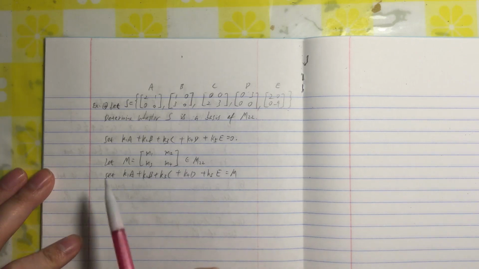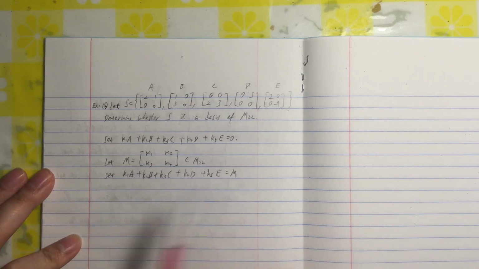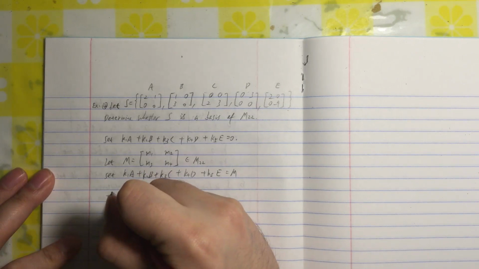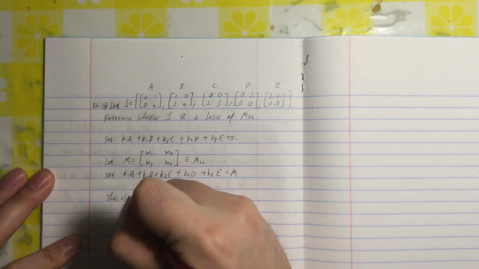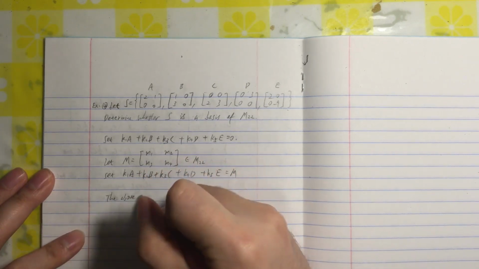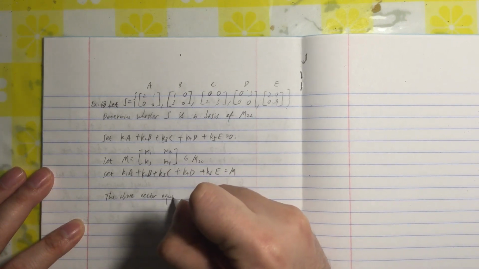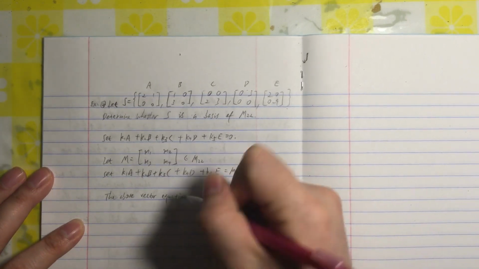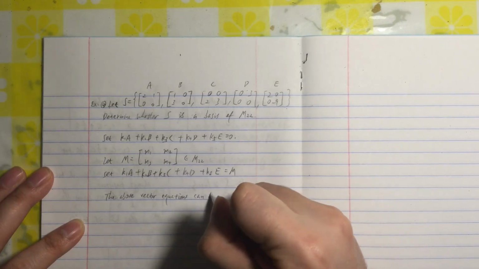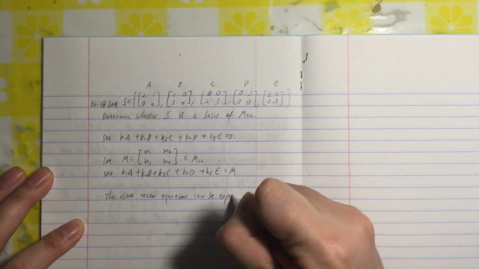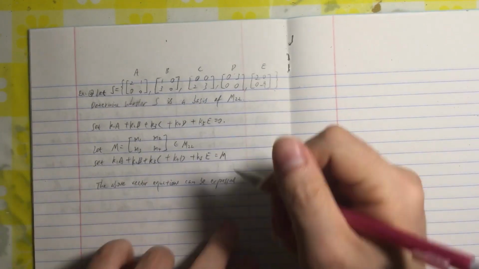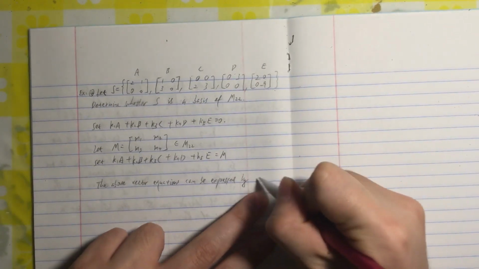Next, let me rewrite the vector equations using augmented matrices. The above vector equations can be expressed by the following augmented matrices.